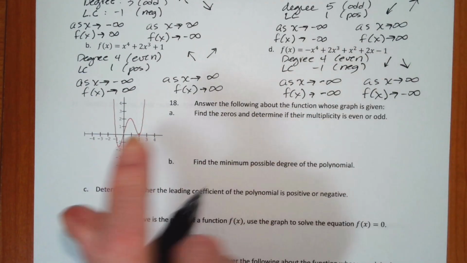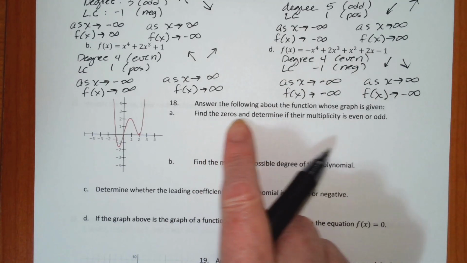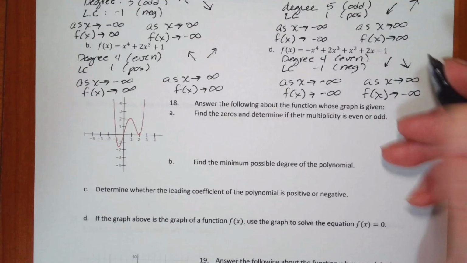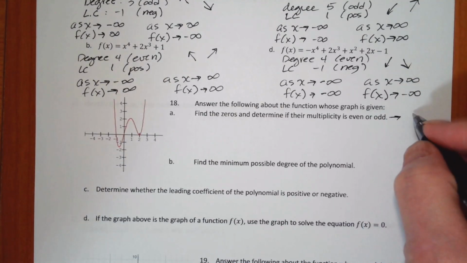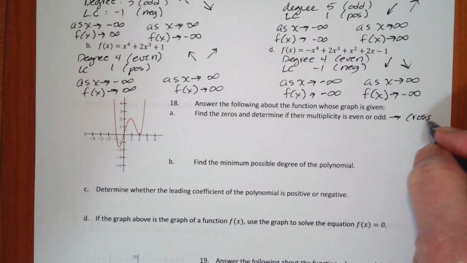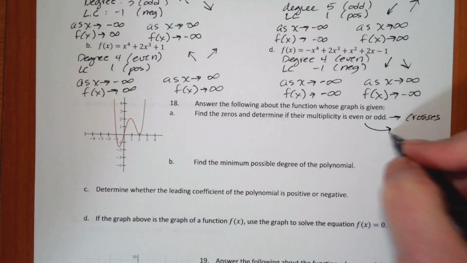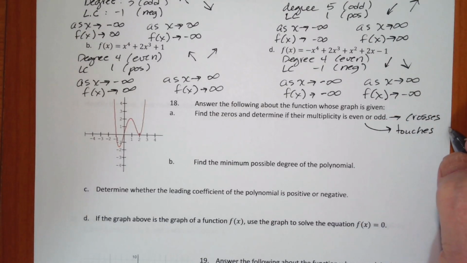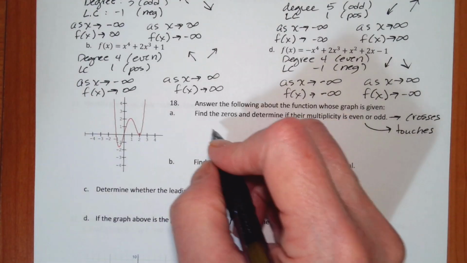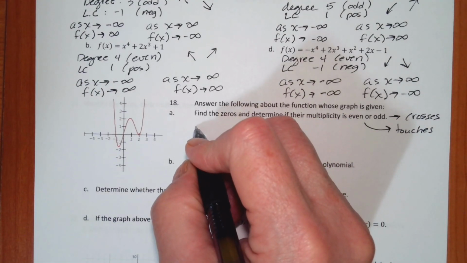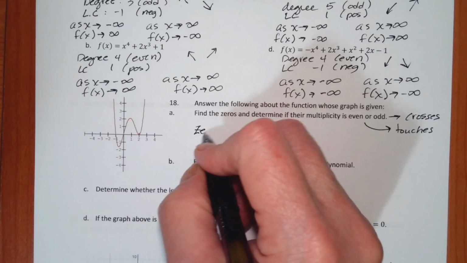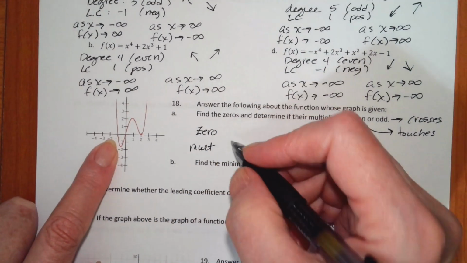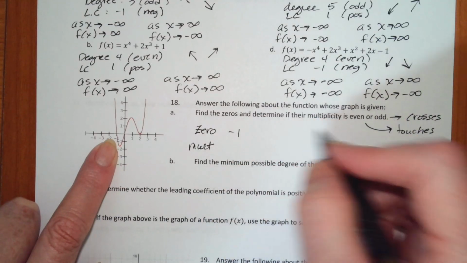Okay, so let's look at this. From the graph, we want to find the zeros and determine if their multiplicity is even or odd. Okay, remember odd, it crosses, even, it touches, or I call it bounce. Okay, so I've got a 0 and its multiplicity. So I have a 0 at -1.